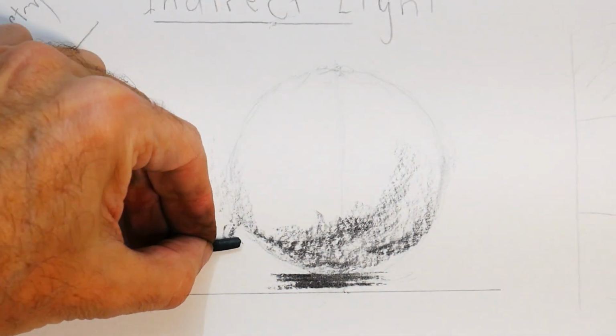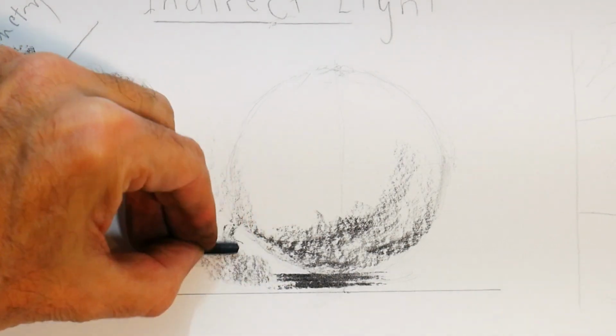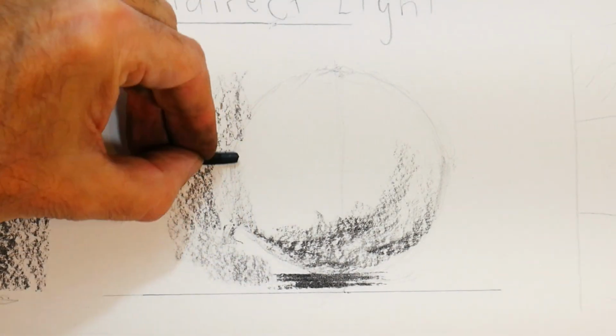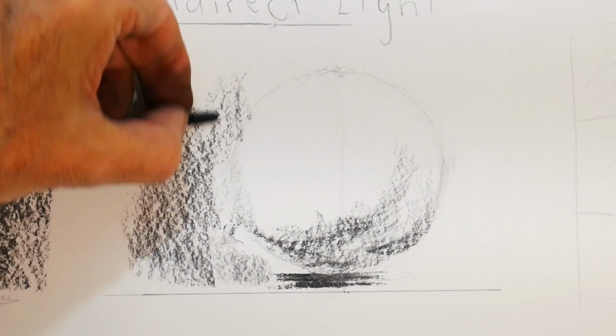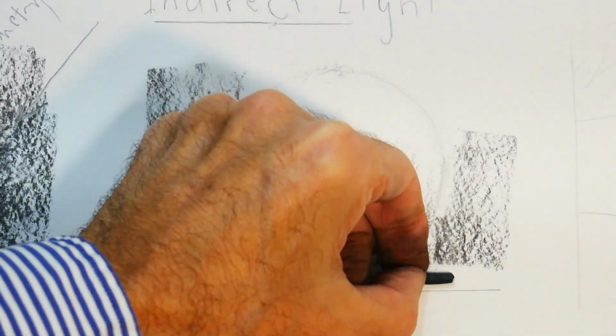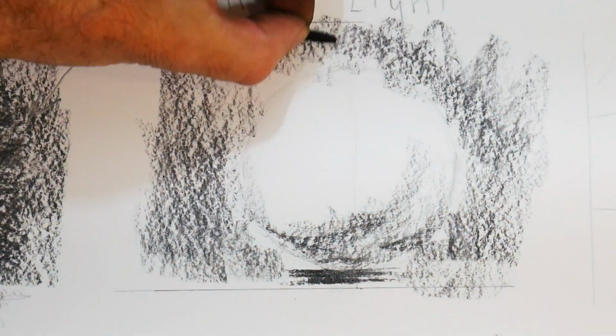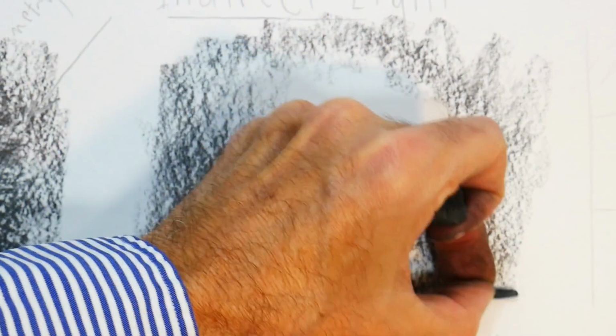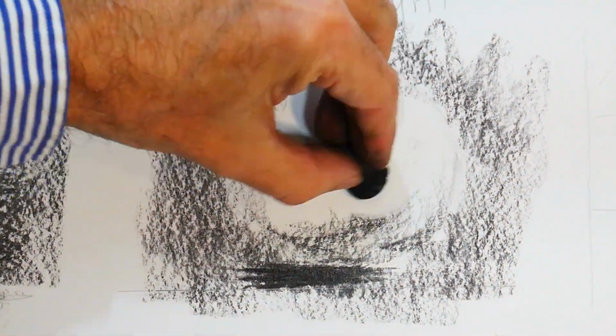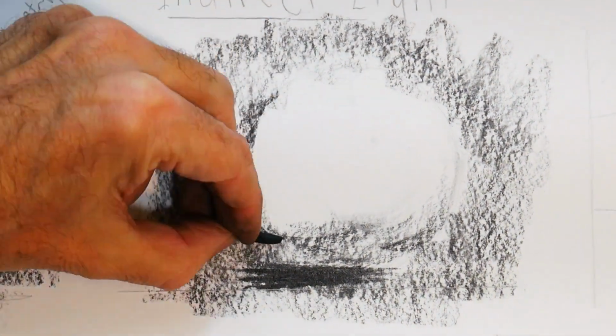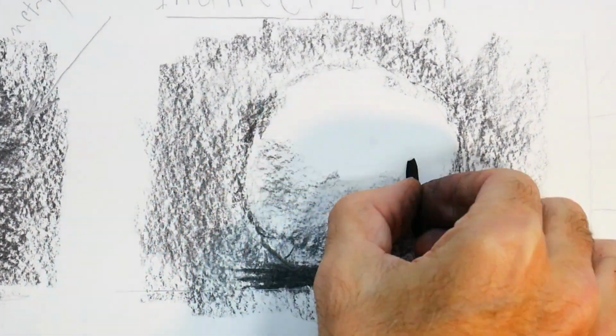But the background is kind of dark too. So that's really dark. And what I'm going to do is try to fix the shape a little bit. Use my razor. And where's the light on the top?